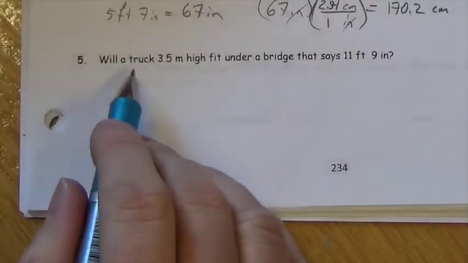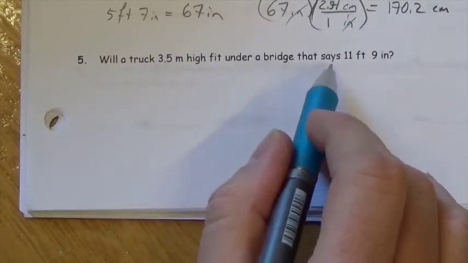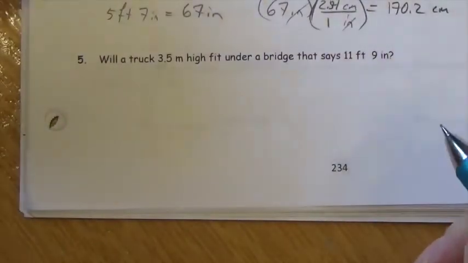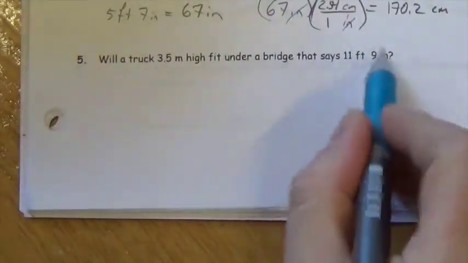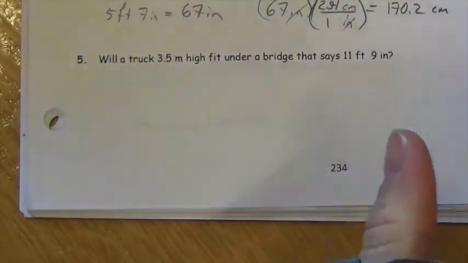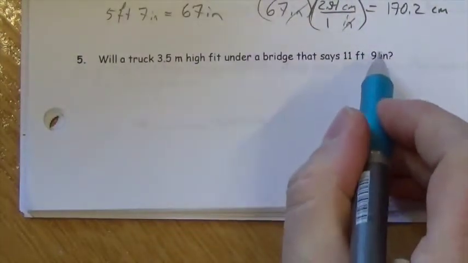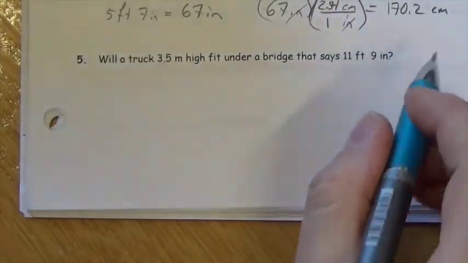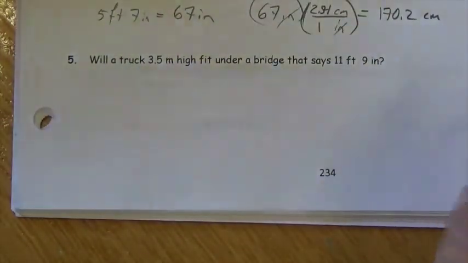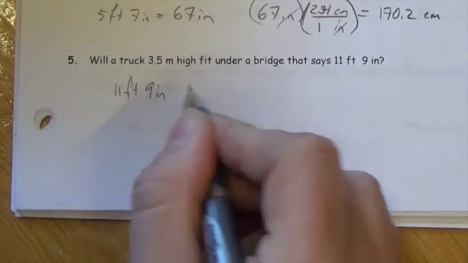Our next question: will a truck that is 3.5 meters tall fit under a bridge that says 11 feet 9 inches? We have to convert these to the same units to compare them. Let's start with the 11 feet 9 inches. In a previous question, we converted imperial into metric, but we went to centimeters, so the first thing we did was convert to inches. Now, because we're going to convert to meters, it might be smarter to convert this 11 feet 9 inches into feet.